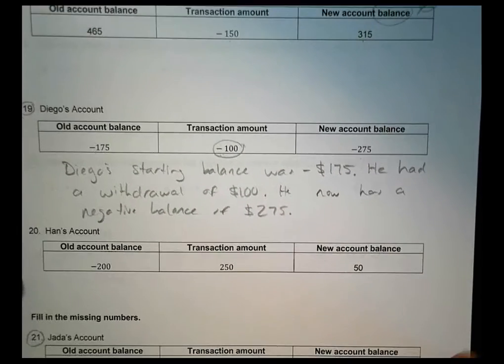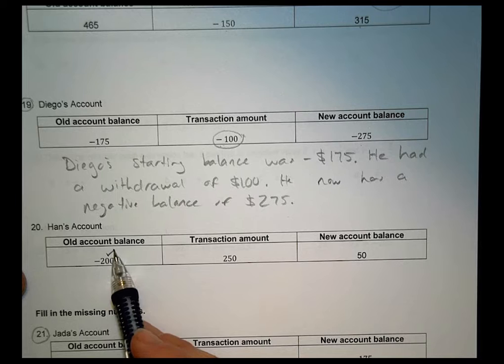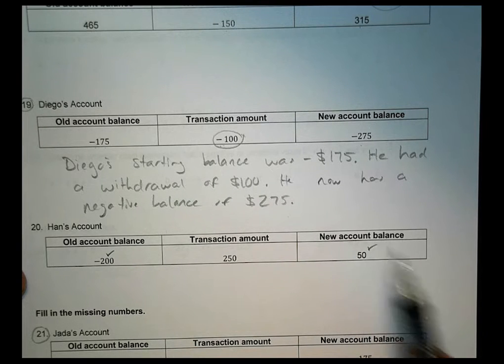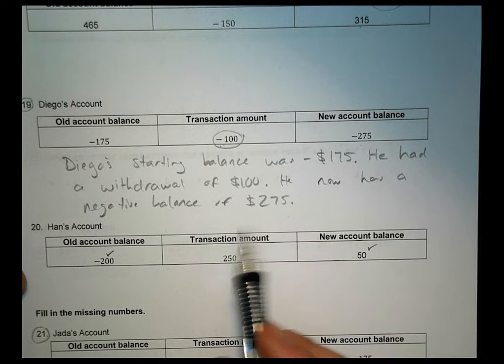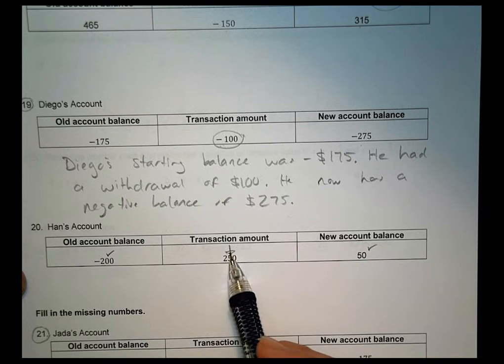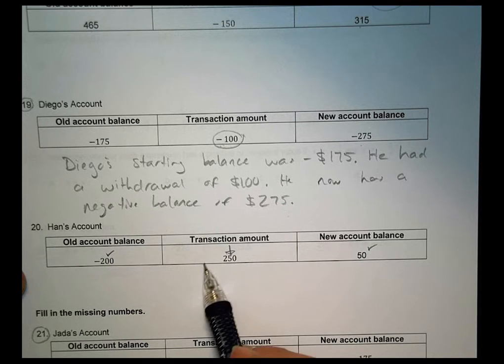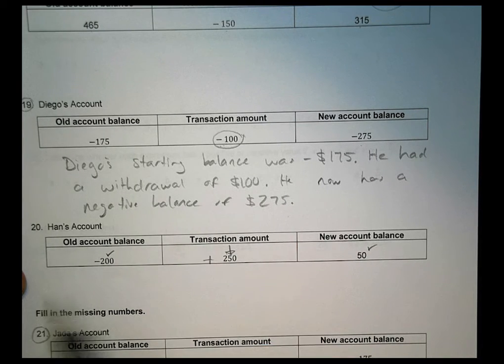And you can see with Han, he starts by owing the bank some money, but ends up being okay and having some money back. And why is that happening? Well, the transaction. Notice the transaction here is what? It's positive. So write a little scenario about that one.